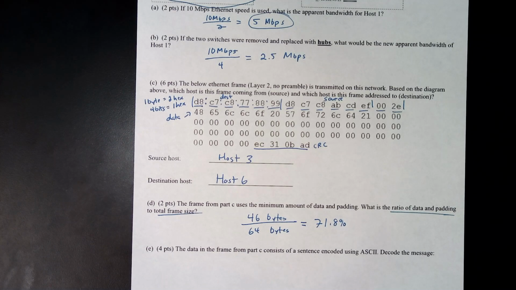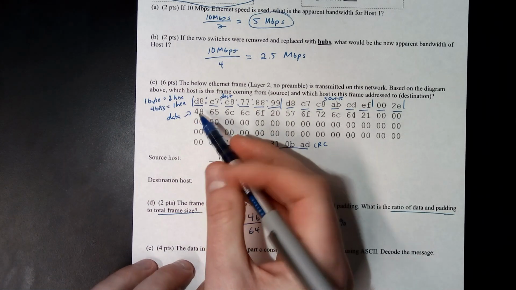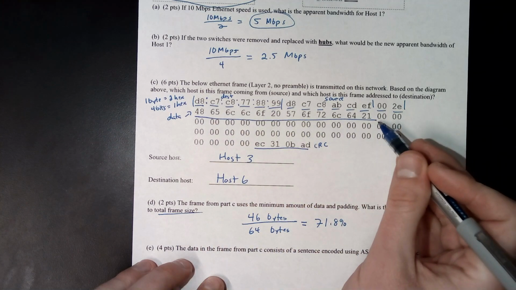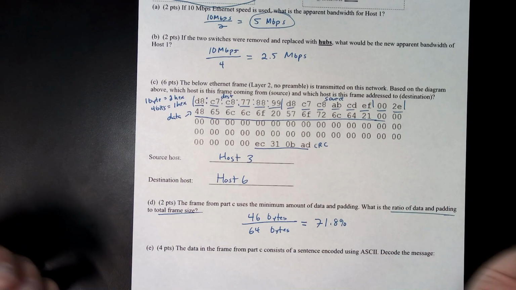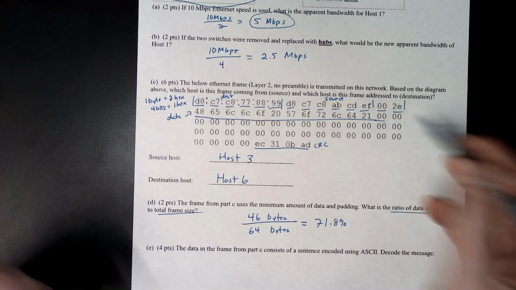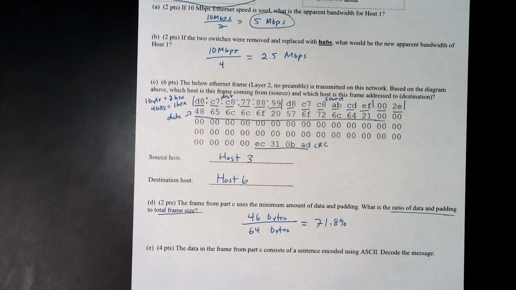And then the next question: the data is encoded using ASCII, decode that message. We've identified where the data is previously, so everything listed here is part of that data. We can see that it ends in a null, but it's not the same as C strings. We can consider that zeros are not actually data anymore.